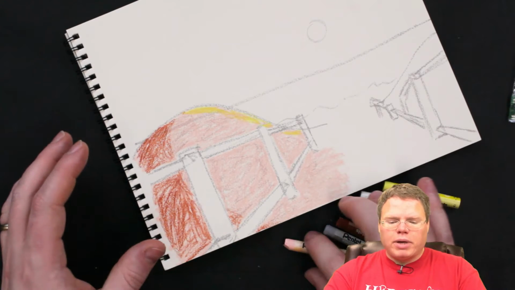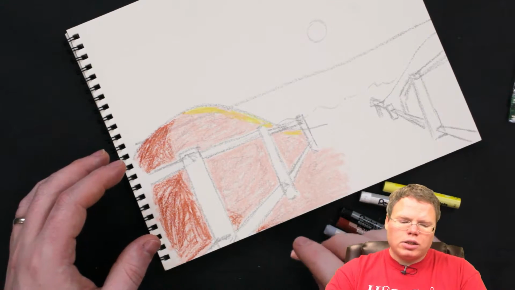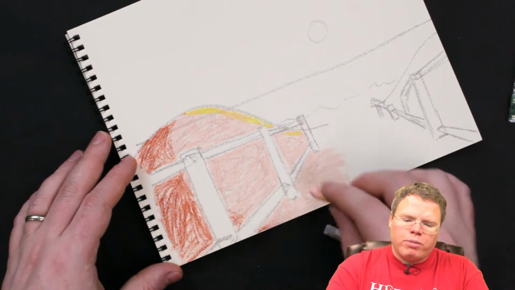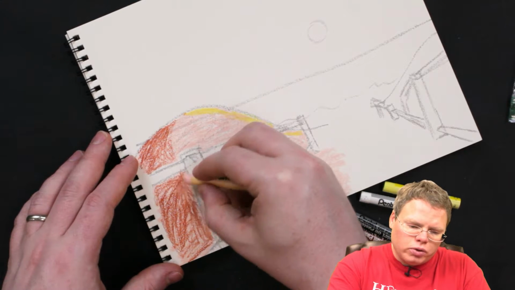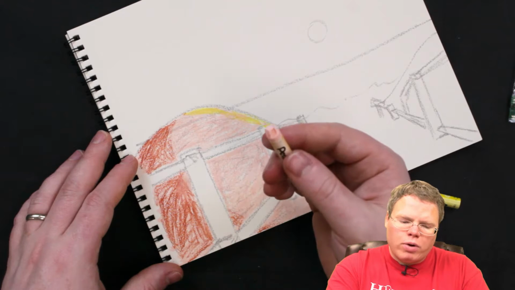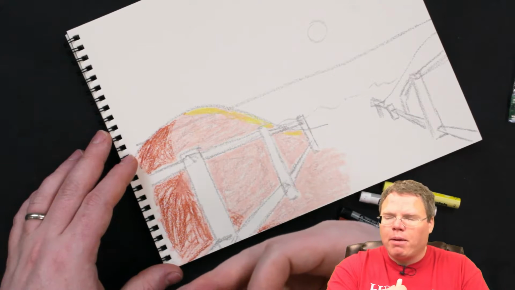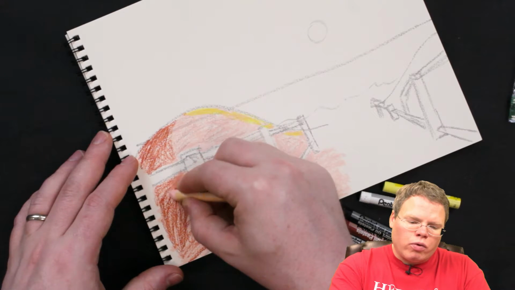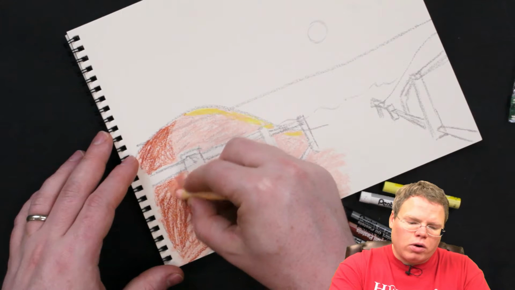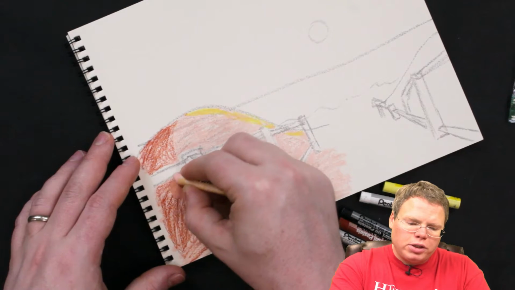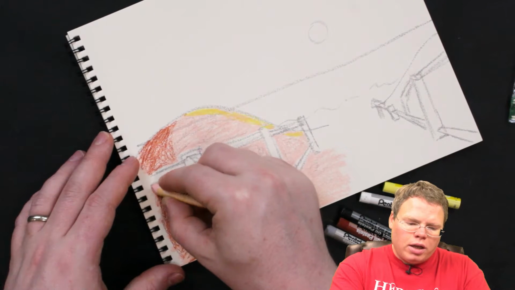So to blend my colors, that's where I want to start actually applying a little bit of pressure and working. What I'm going to do is work in kind of small circles. I'm taking whatever oil pastel I want my main color to be, and using that to just rub together with the colors that are already there. And I'm applying a little bit of pressure, not too much, just a little bit.